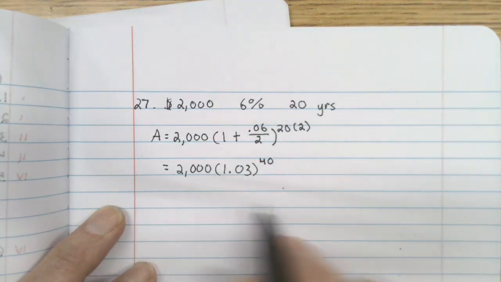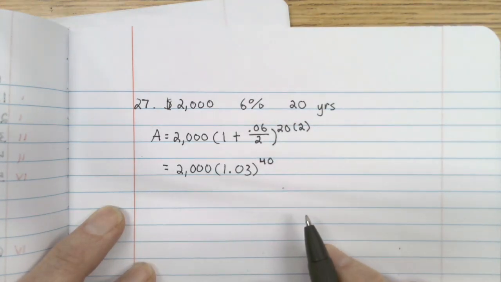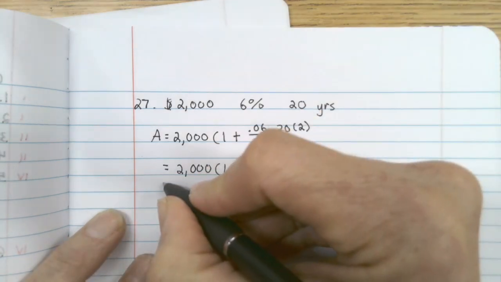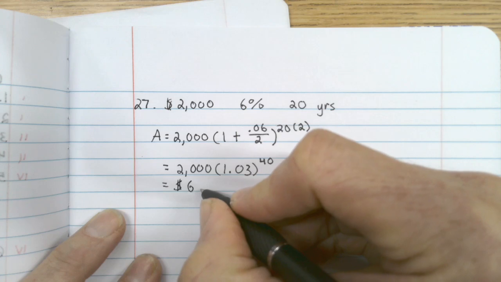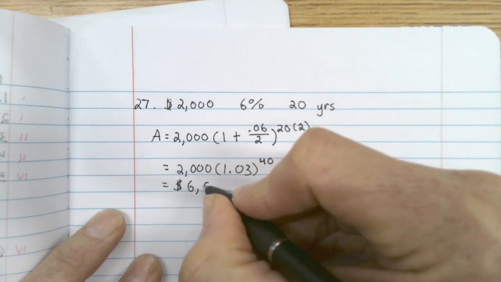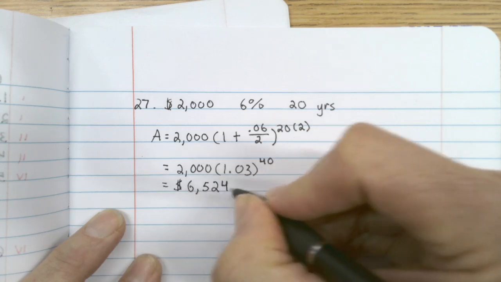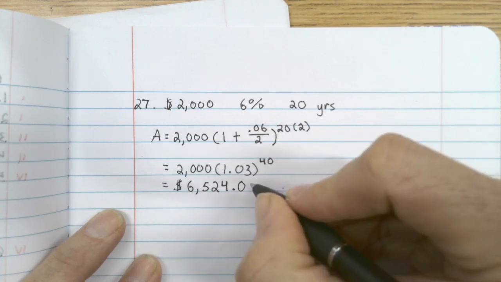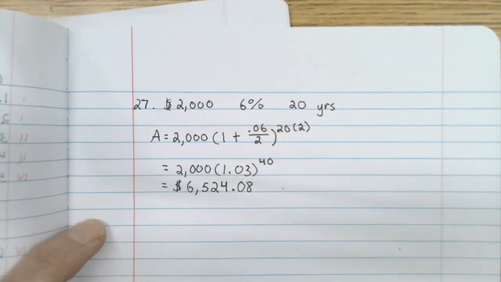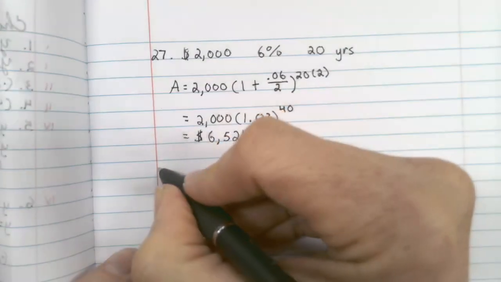And then punch that into the calculator, and what I should end up with is something around $6,524.08. There's problem 27. Let's go ahead and look at problem 28.